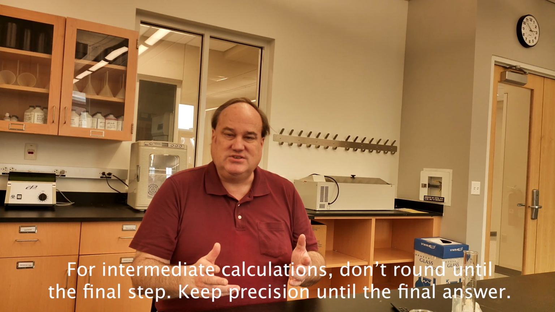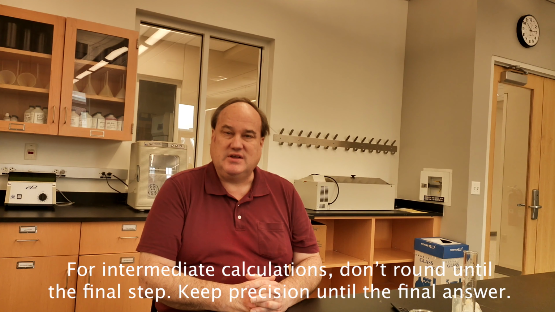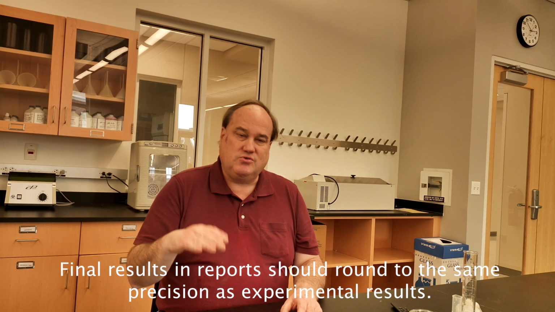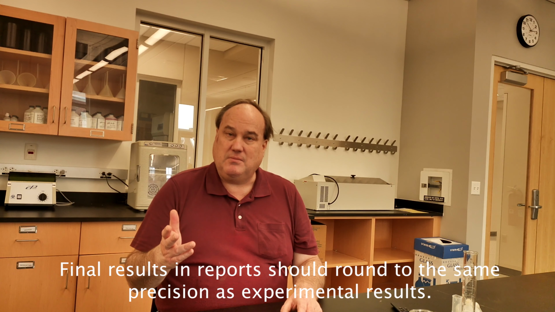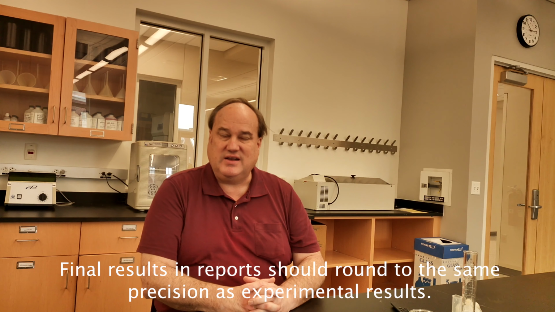So here's some general guidelines. First, intermediate calculations, we never want to round until the final step. We want to keep the full precision in all of our software, such as Gaussian 09. Number 2, the final results in our reports should round appropriately based on experimental precision. For example, energy values that are being calculated in Gaussian, such as total electronic energy or thermodynamic energy in hartrees or kilojoules per mole, should be rounded to 4 to 6 significant figures to maintain accuracy.